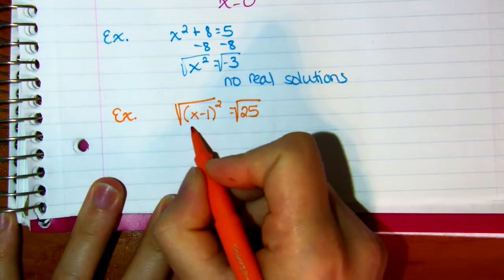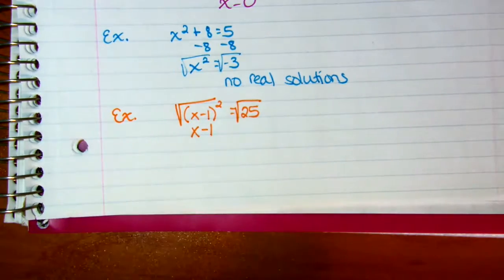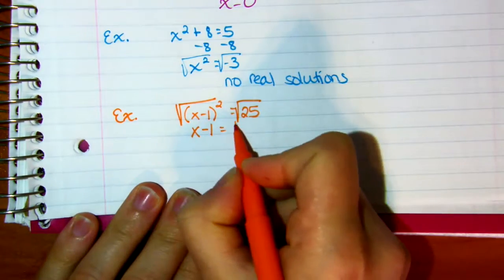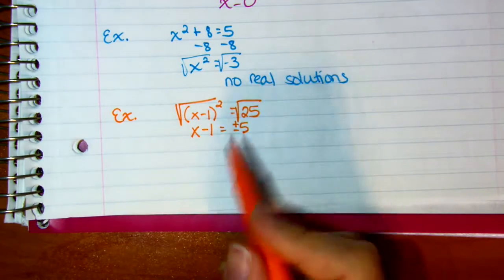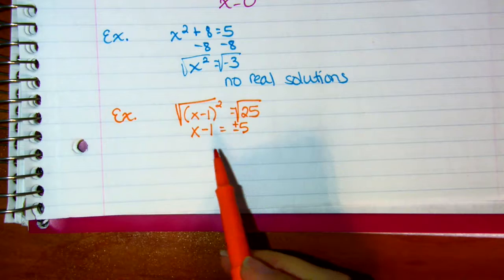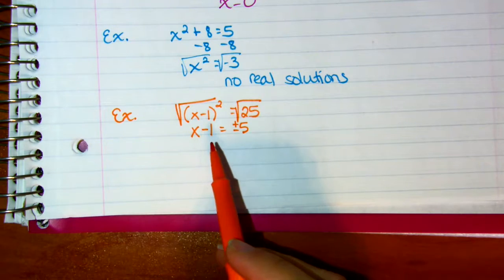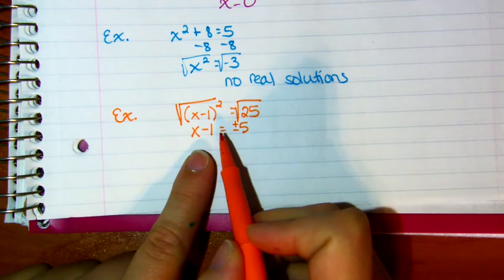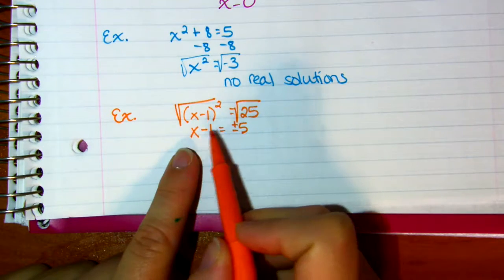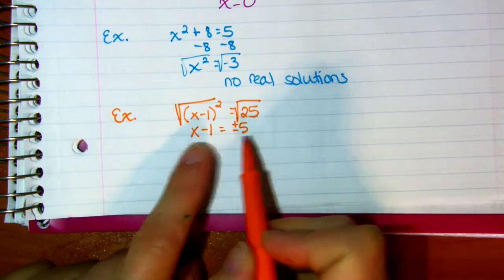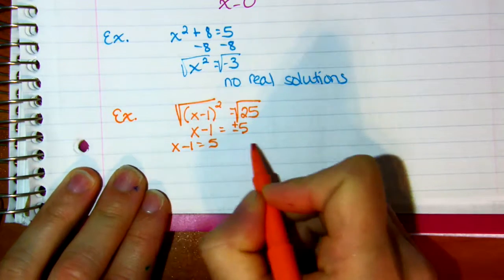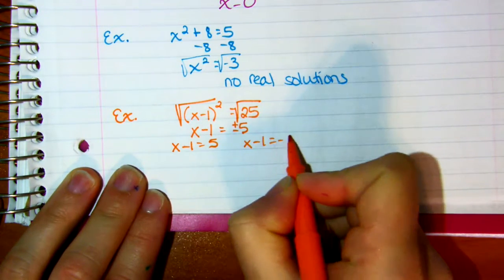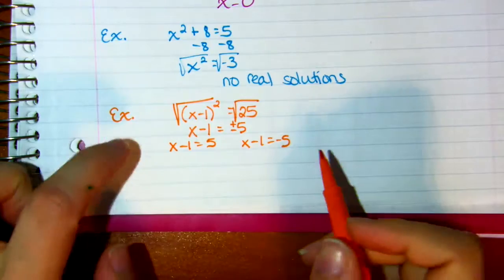When I do that, over here, I'm left with x minus 1. And on this side, I'm left with positive and negative 5, or plus or minus 5 is another way to say that. So when I do that, x minus 1 either equals positive 5 or x minus 1 equals negative 5, which means I have two possibilities here that I need to solve. So this is going to break into two separate equations.